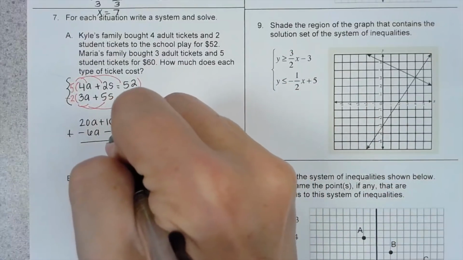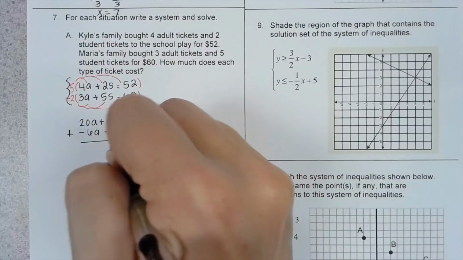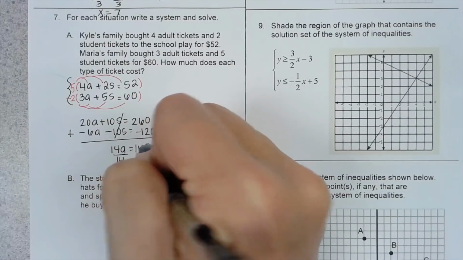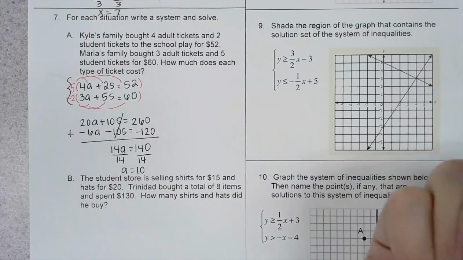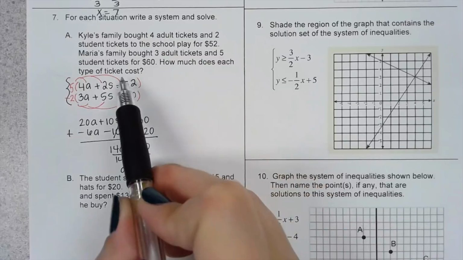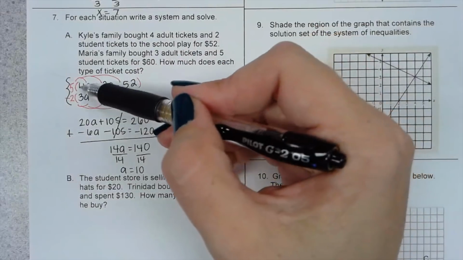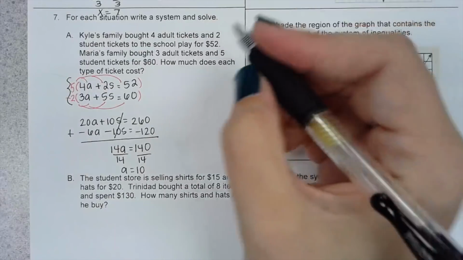And so I'm left over with 14a is equal to 140. And I would divide both sides by 14, and I would get a equals 10. Something that I didn't say when I started this question was that the directions say how much does each type of ticket cost. So it doesn't matter which one I cross out first and which one I solve for first, because they do want me to find both of them.